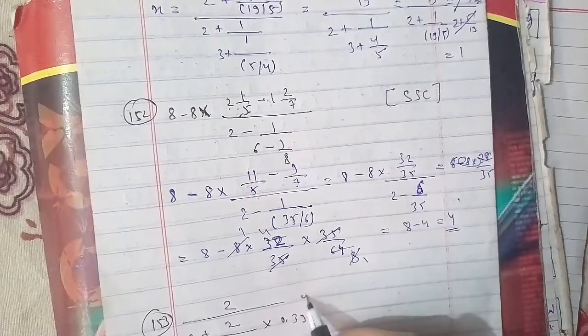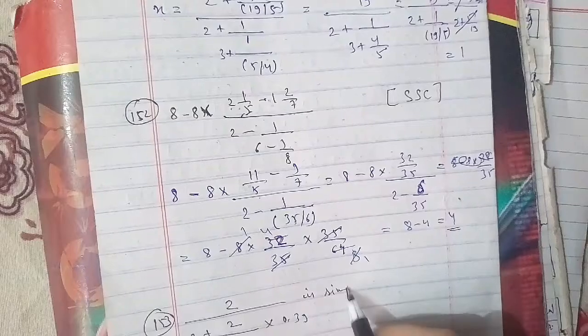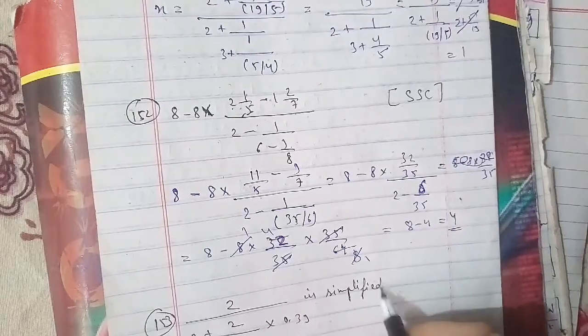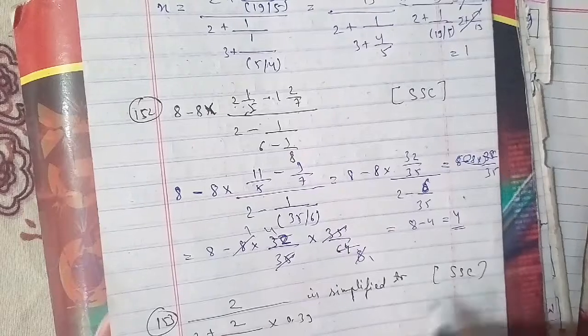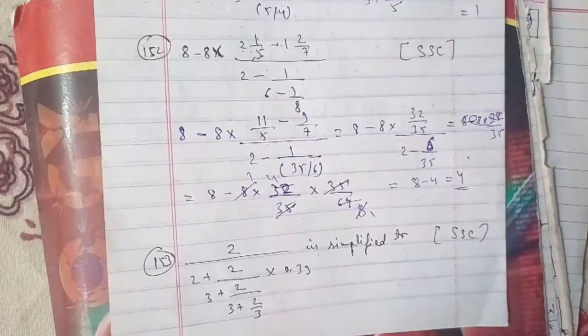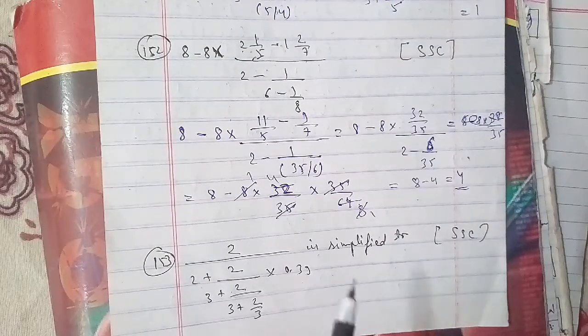You have to simplify it. And this question was asked in an SSC examination paper as well, so that is also an important paper with respect to competition.